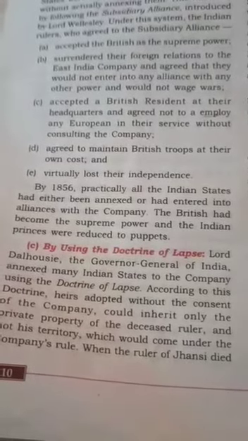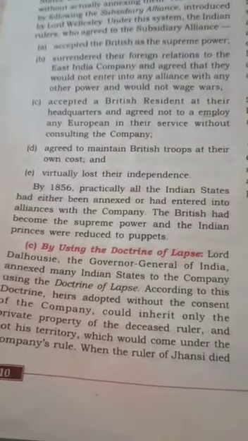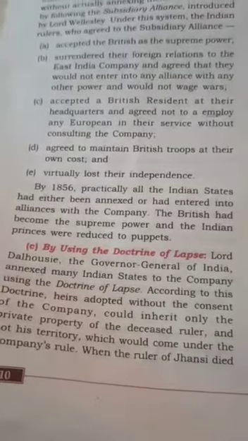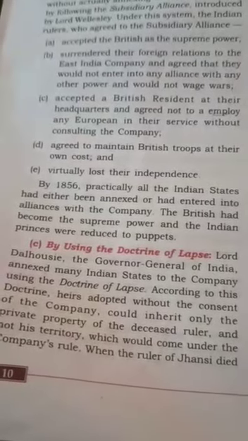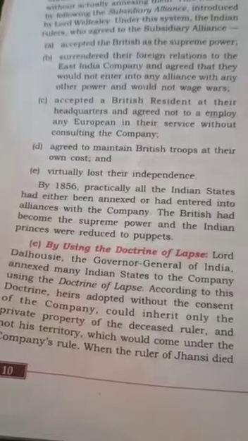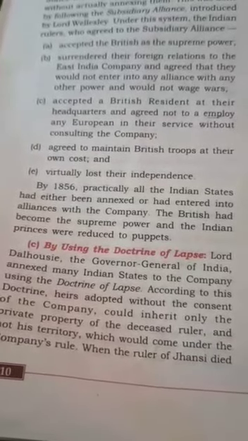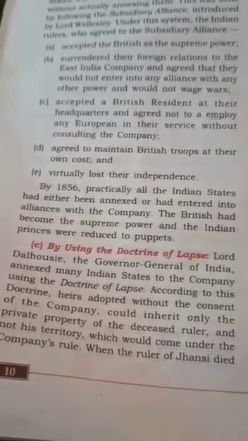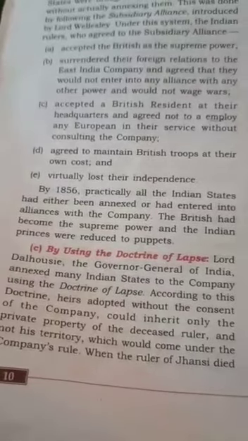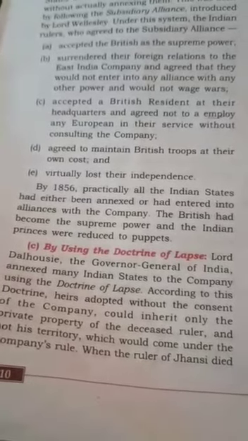Or in simple words, any king or ruler who does not have his own natural heir or own son, their kingdom will automatically merge into the British Empire after the death of the king.